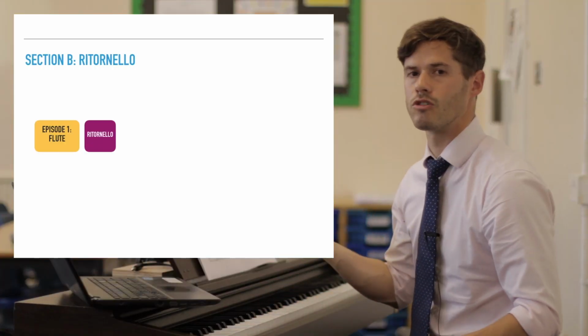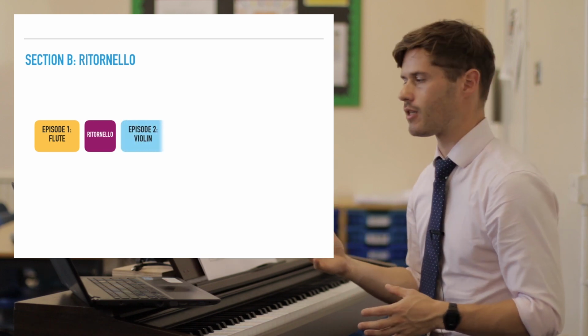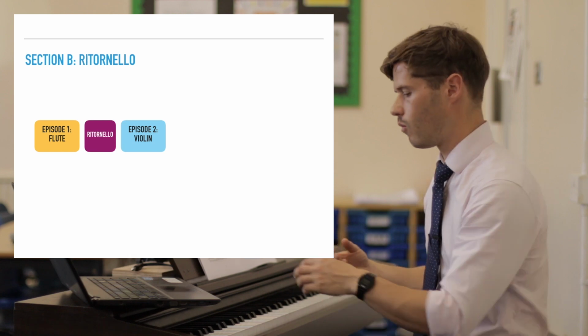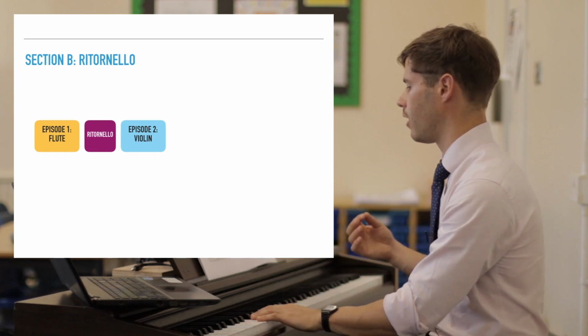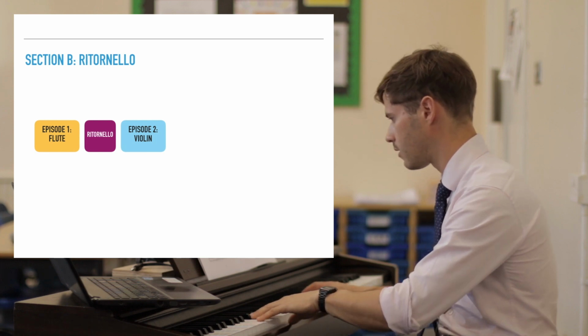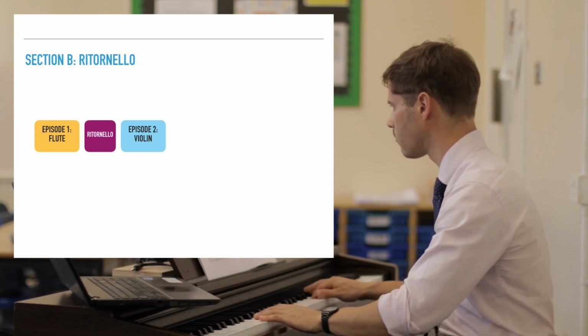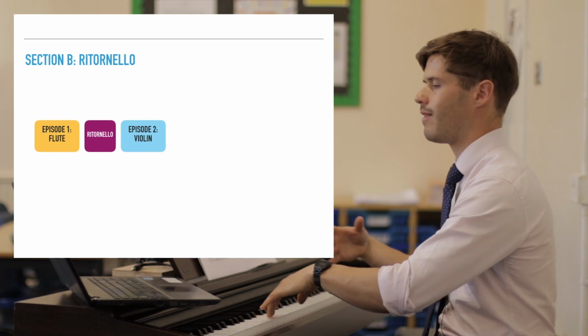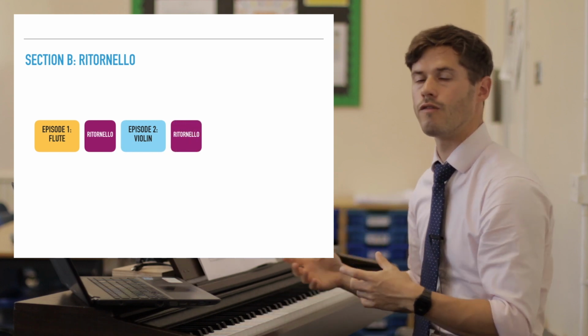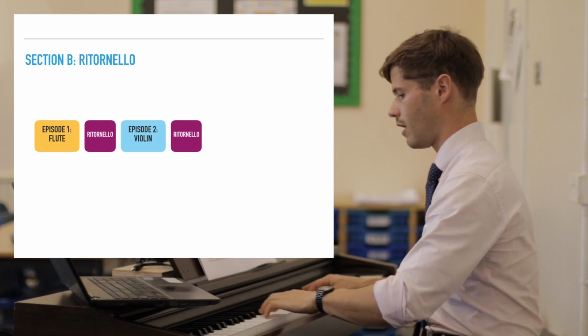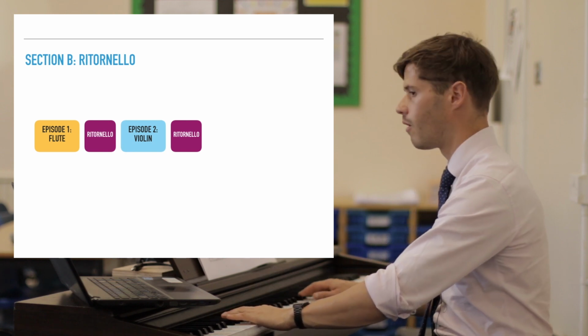Okay, so that's the first ritornello, and that leads into the next episode, which is played on solo violin with another pedal note on the tonic B. So this time with the violin, sounds like this. Okay, and then another ritornello, very similar to the first, and then it modulates down to F sharp minor now, with the harpsichord having the melody in this episode, and this sounds like this.